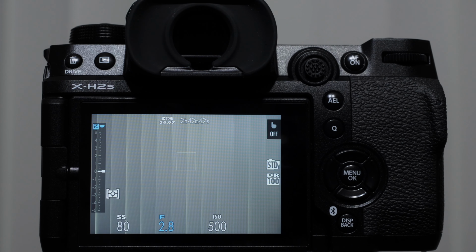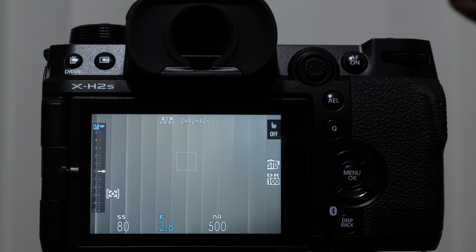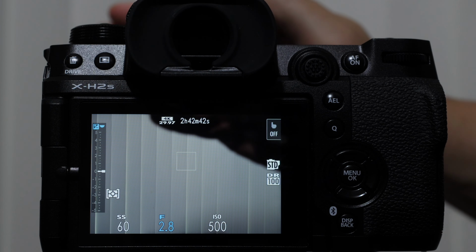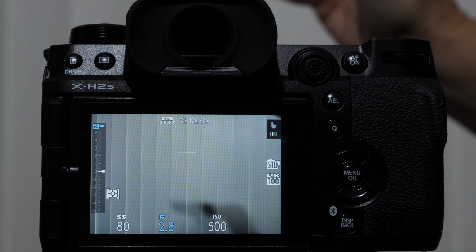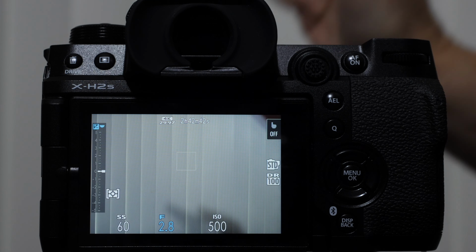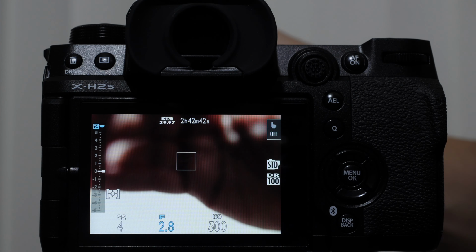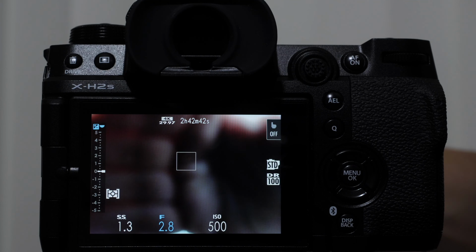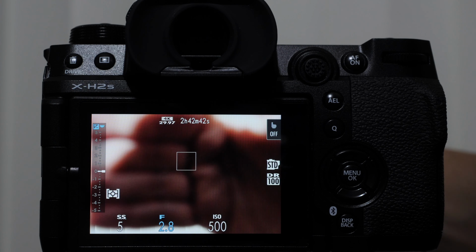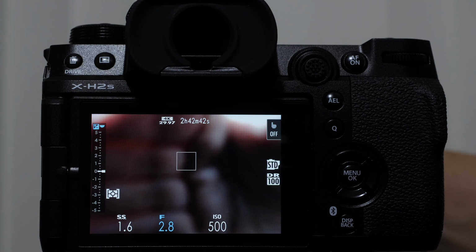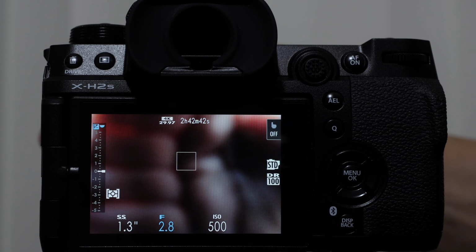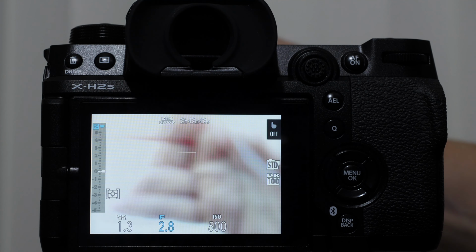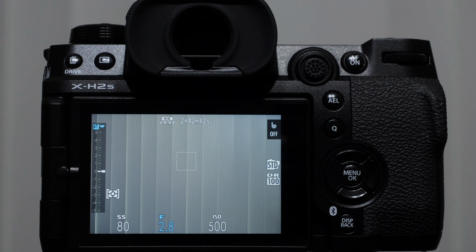Now, I want to show you something else that's super important. Take your hand and move it in front of the camera just like this, and watch what happens to the shutter speed. The shutter speed is actually changing, and I'll just cover it, because there's less light coming in. The camera's saying, hey, I'm in a situation where there's not enough light, let's use a longer shutter speed. Now we're at 1.3 seconds. So the camera is constantly measuring how much light is coming through the lens, and it's adjusting the shutter speed depending on your shooting environment.